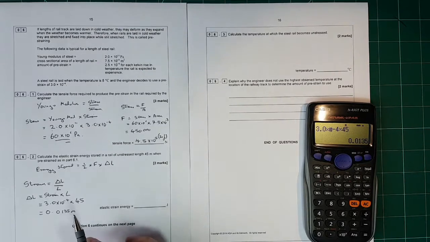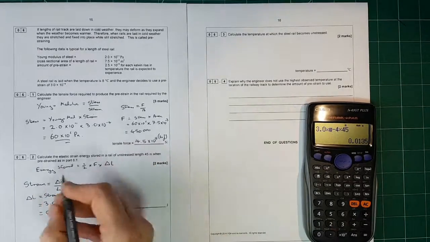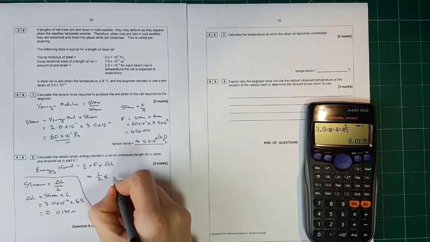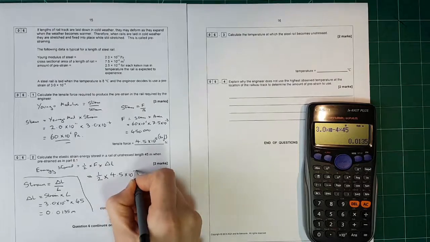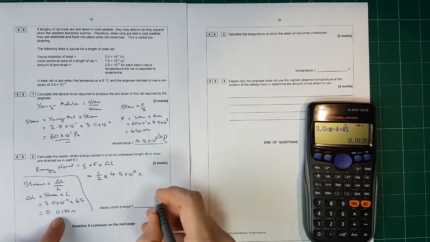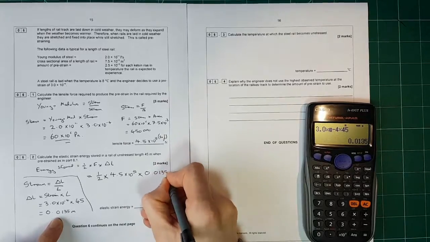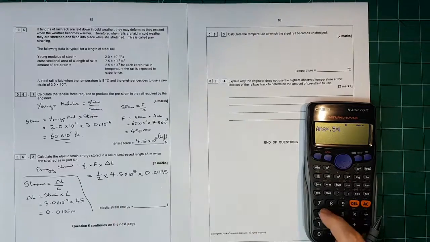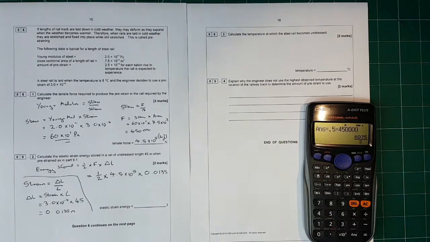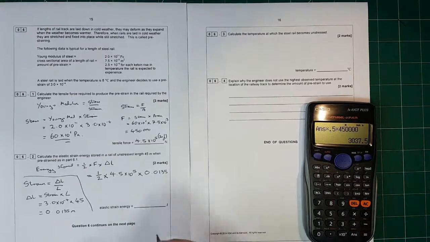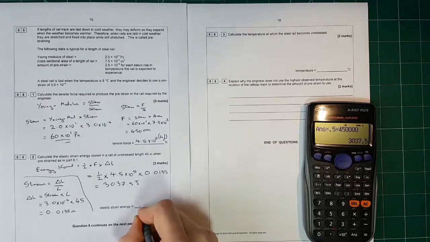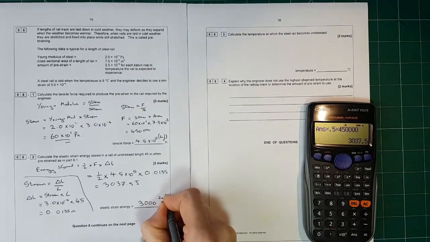So now we need to go back to the energy stored. So let's just cordon that off there. So the energy stored is equal to a half times the force, 4.5 times 10 to the 5, times the change in length, which is 0.0135. So we need that value times a half times the force, 450,000, and that gives us 3,037 joules, which is 3,000 joules to two significant figures.